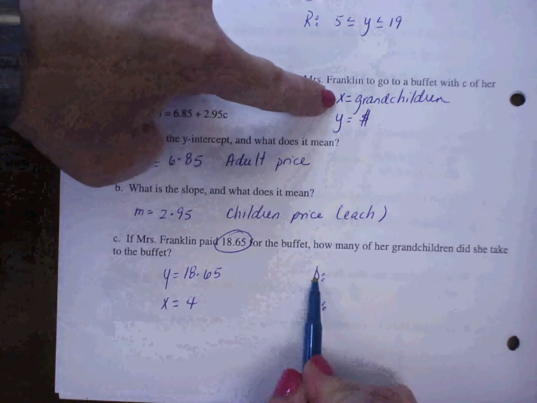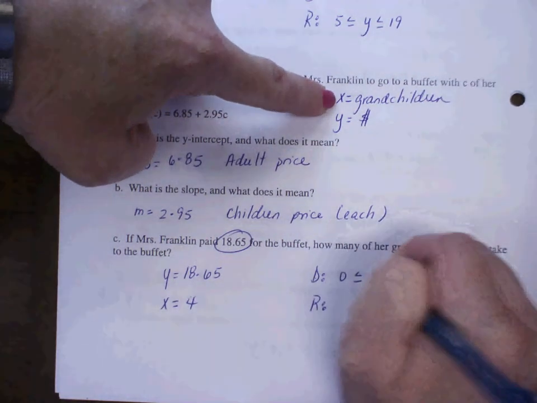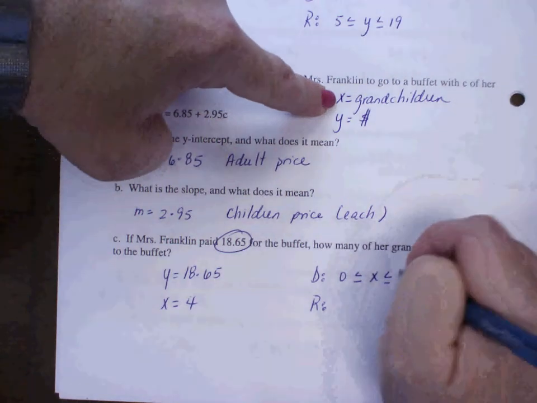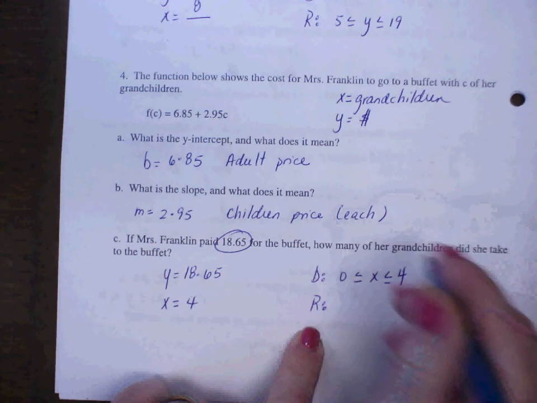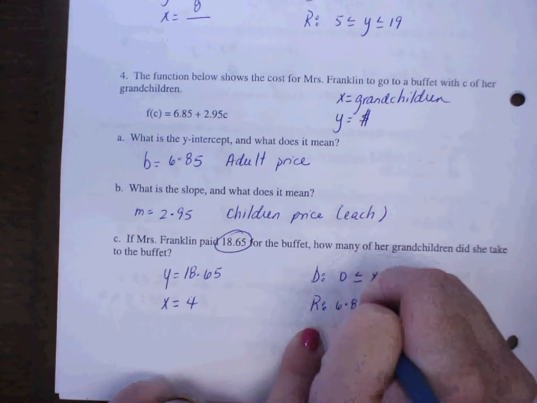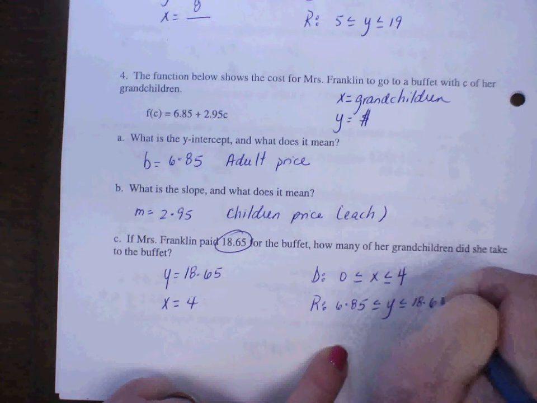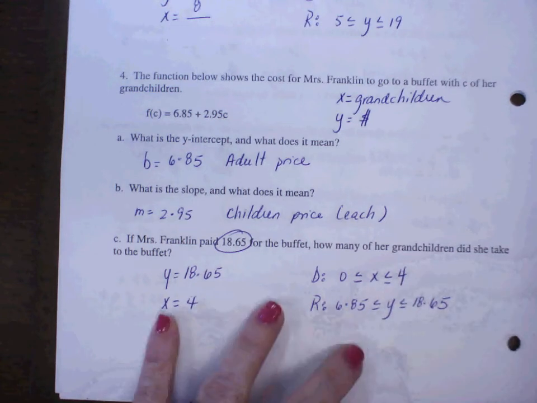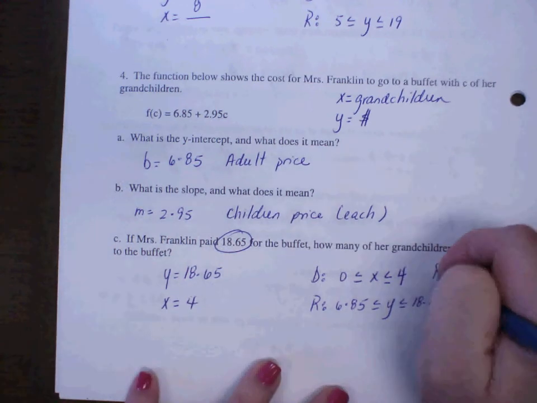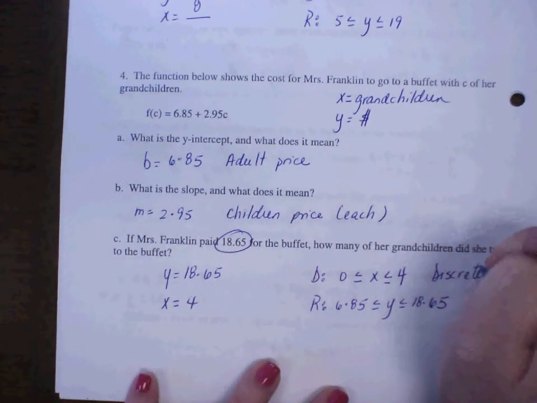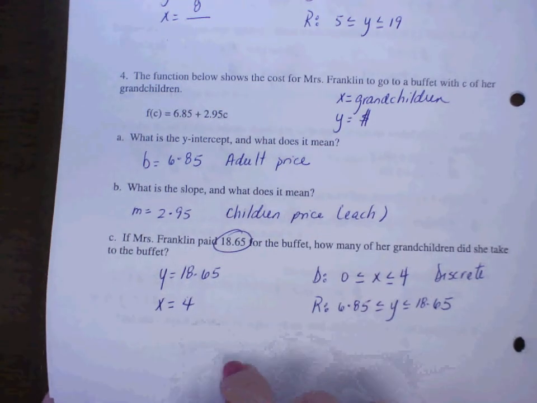Domain. This is grandchildren. It could be 0 all the way to what? To 4. That's it. What about the range? 6.85 all the way to what? 18.65. Discrete or continuous? Most definitely discrete. You can't cut a grandchild in half, right? So, well, you shouldn't, right? You really shouldn't. Are we good?